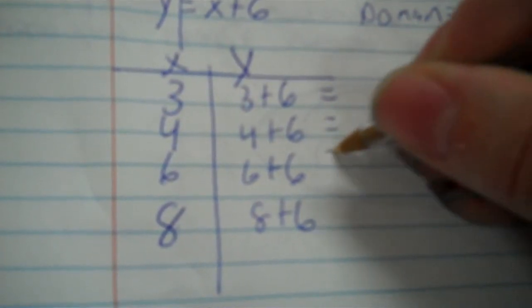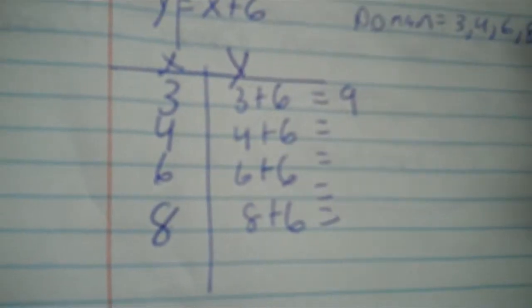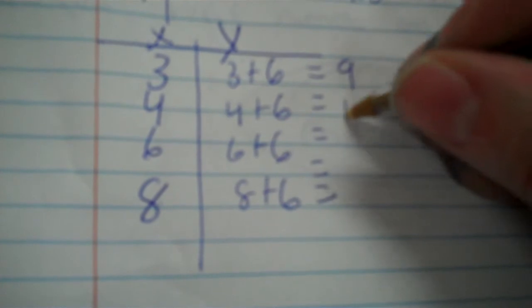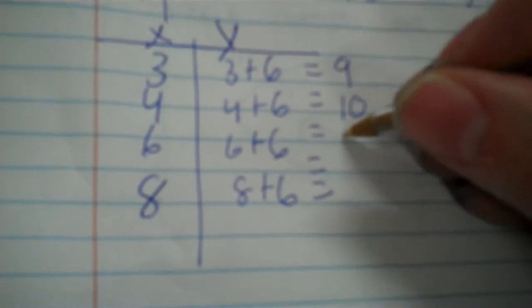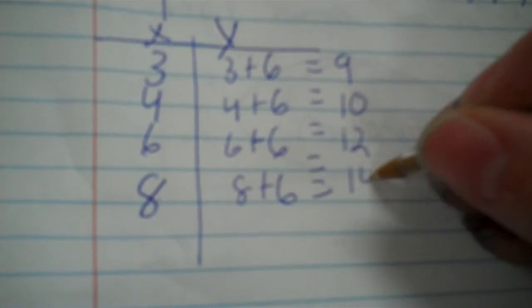Now you just figure out what these equal. So 3 plus 6 is 9. 4 plus 6 is 10. 6 plus 6 is 12. 8 plus 6 is 14.